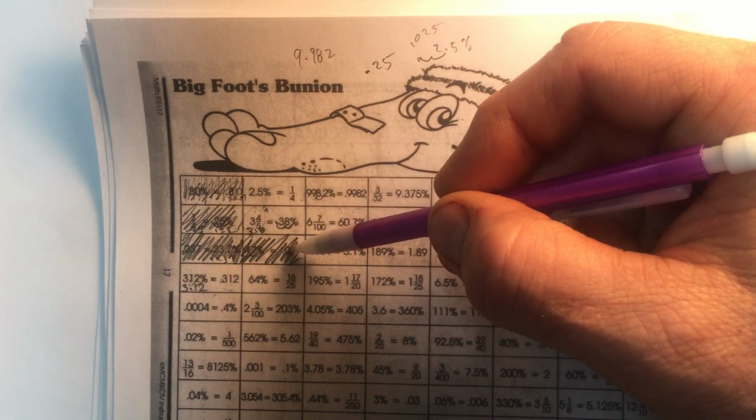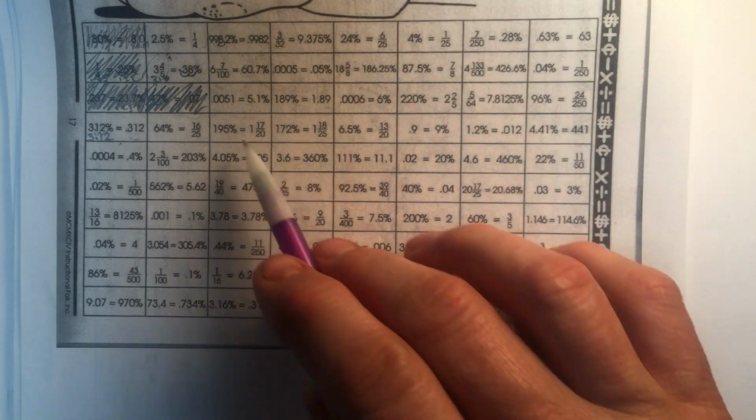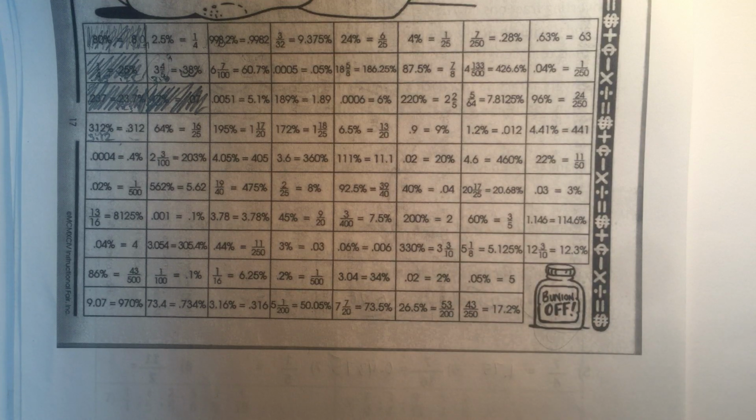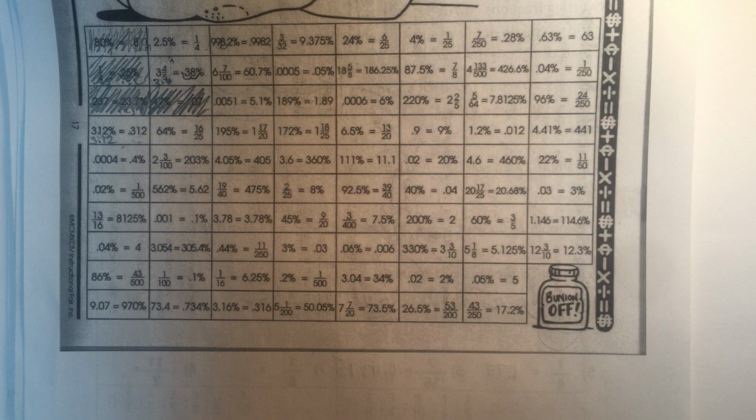You can see it's turned going this way, so it's going to head this way some and end up over here by the bunion remover in the bottom. So it's going to keep going this way. So it may go over here and then come down. I don't know. But anyway, that's how you do that.